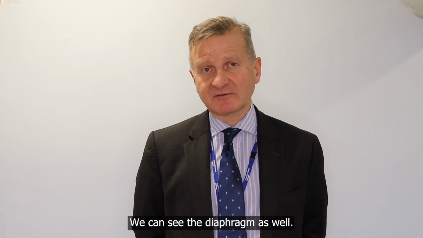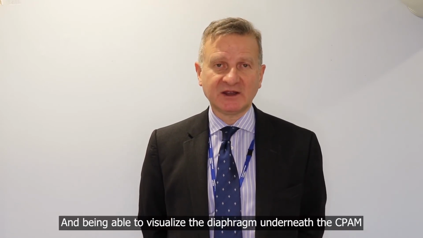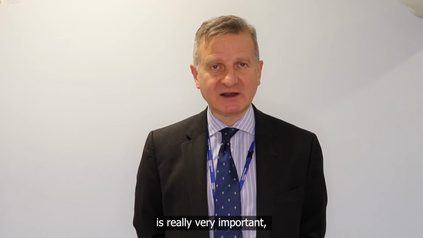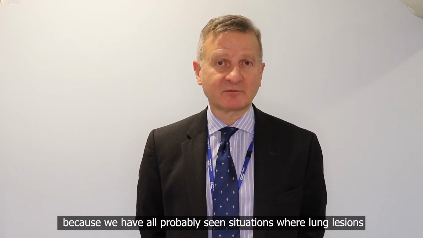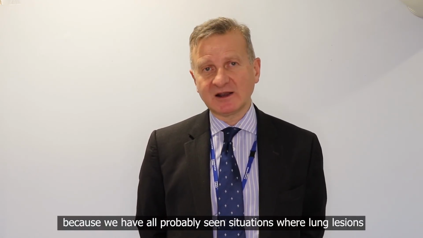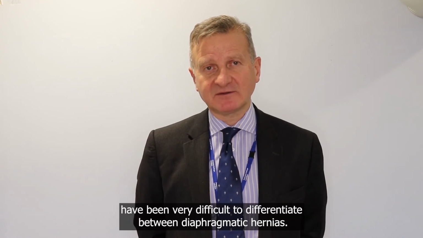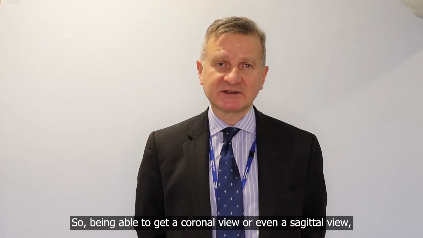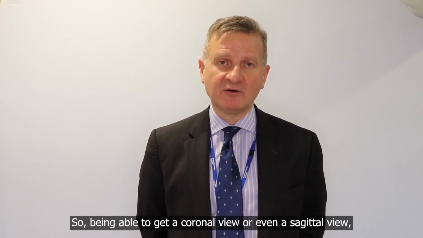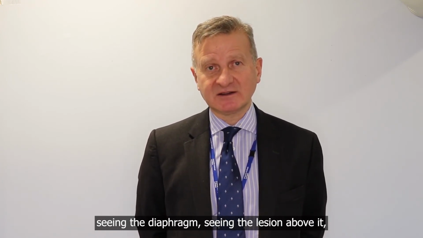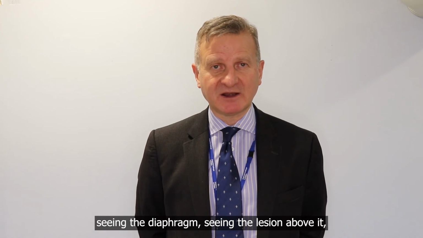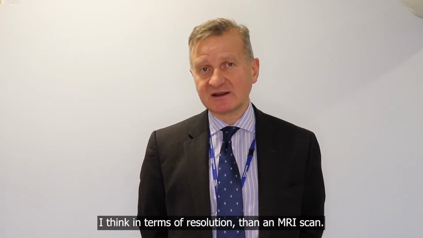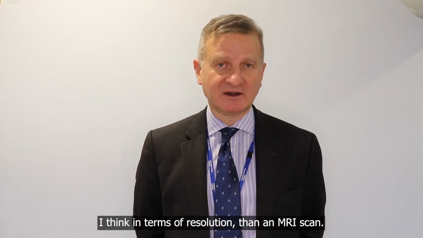We can see the diaphragm as well. And being able to visualize the diaphragm underneath the CPAM is really very important, because we've all probably seen situations where lung lesions have been very difficult to differentiate from diaphragmatic hernias. So being able to get a coronal view or even a sagittal view, seeing the diaphragm, seeing the lesion above it, is extremely reassuring. And in many cases this is better, I think, in terms of resolution than an MRI scan.